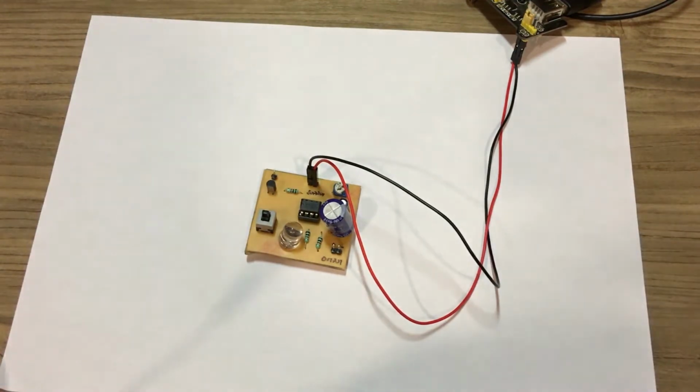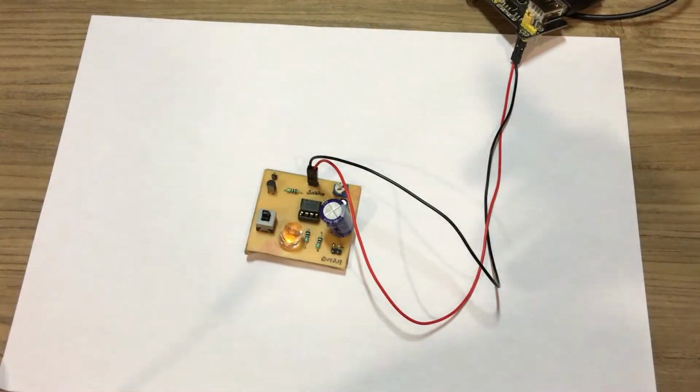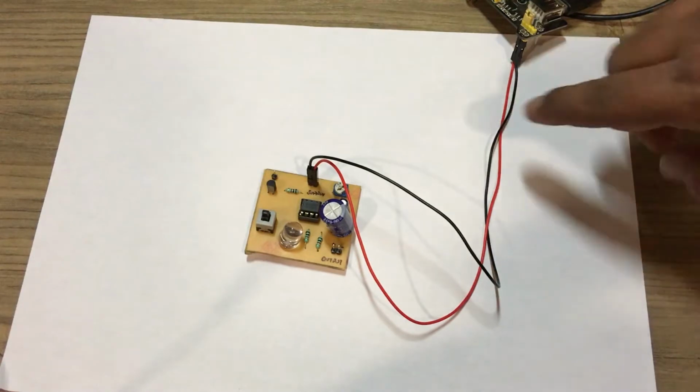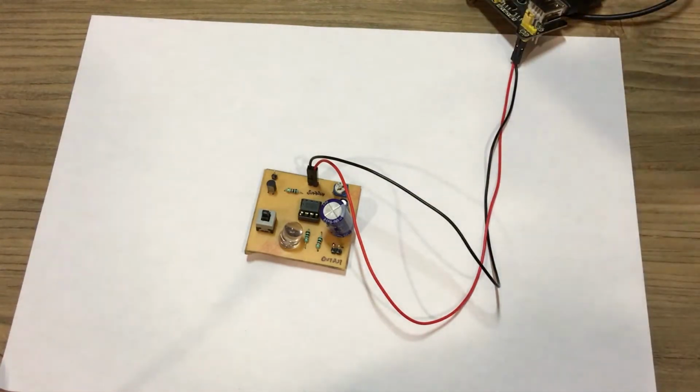If I use the switch over there to trigger it, we would see the LED glowing and the state moving to 1. We would see that after a while the state is going to fall back to 0. So let's do that. You see when I triggered it, the output went to 1, and it remained 1 for a while and then came back to 0. The amount of time it remains in the on state is defined by the resistor over here, which is the potentiometer. If I change the value of the potentiometer, the length of time for which the output remains in the 1 state is going to change.